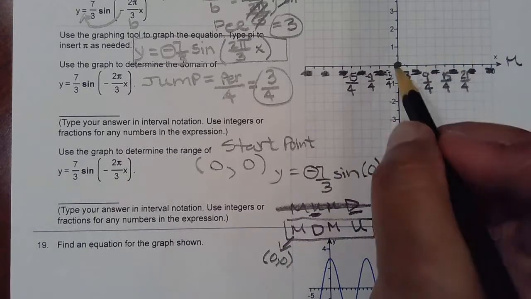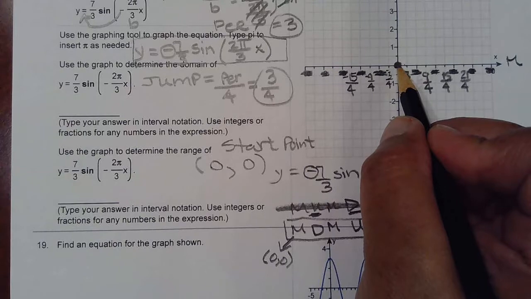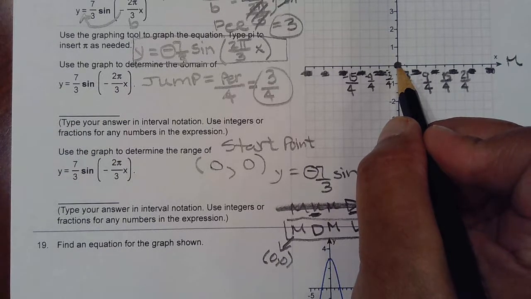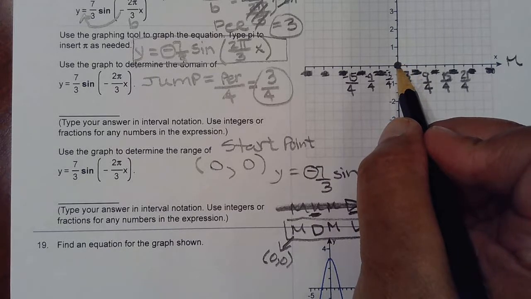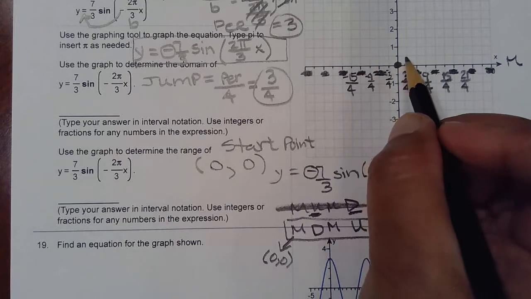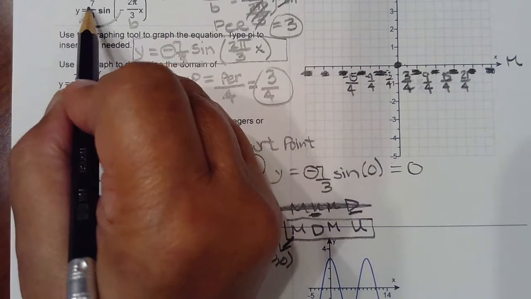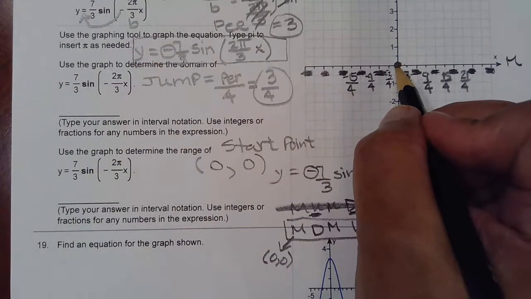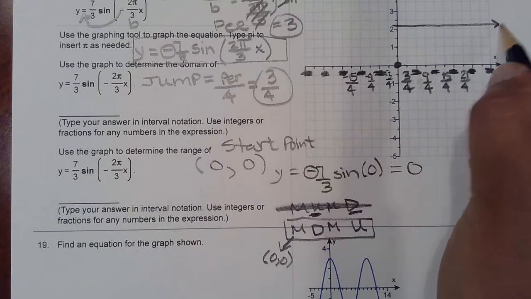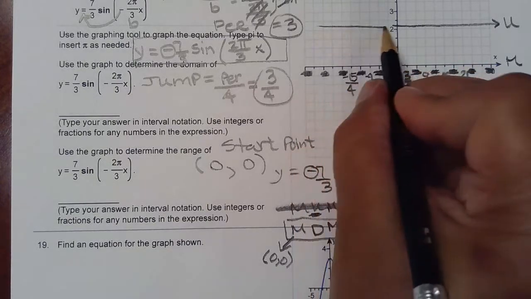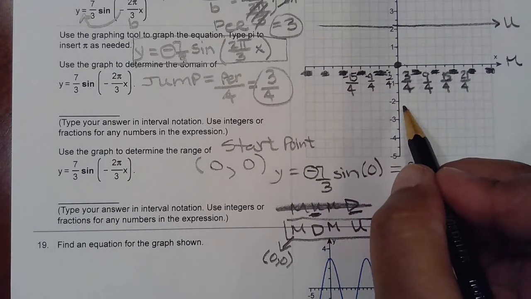If you want the upper shelf, then just pay attention to the amp. The amp is 7/3, which is 2 1/3. So I'm going to approximate here. 7 divided by 3, 3 goes in there twice, it's 2 1/3. I'm going to go up 1 to approximately right there. That'll be our upper shelf. And then you can go down 2 1/3.